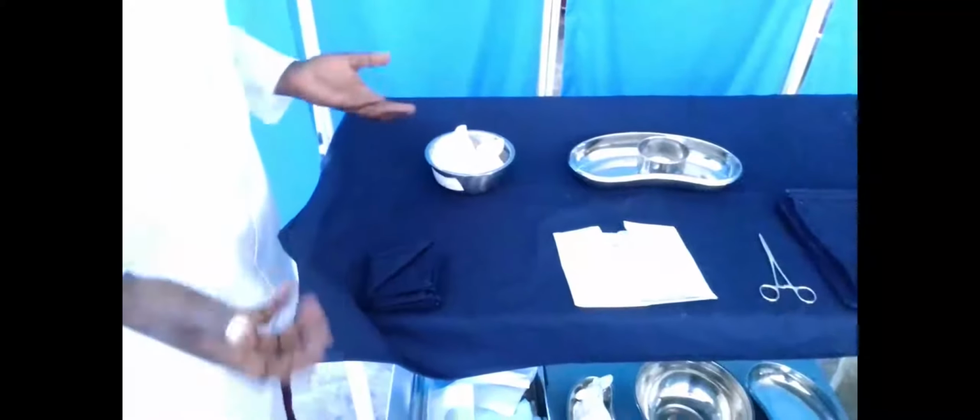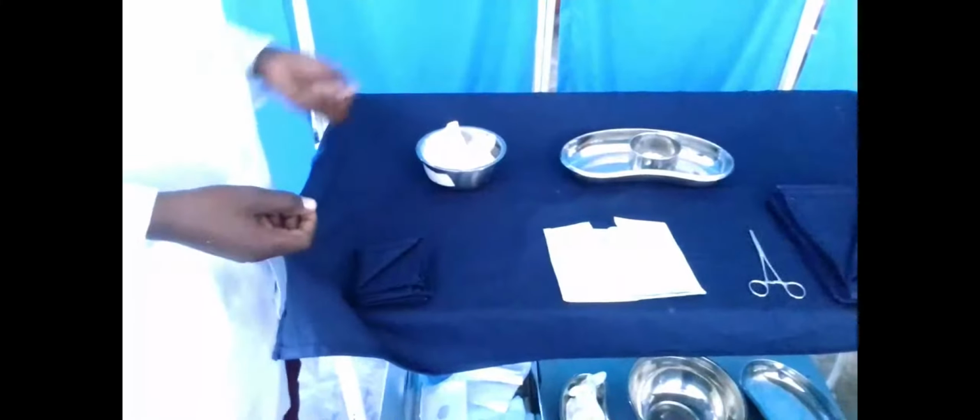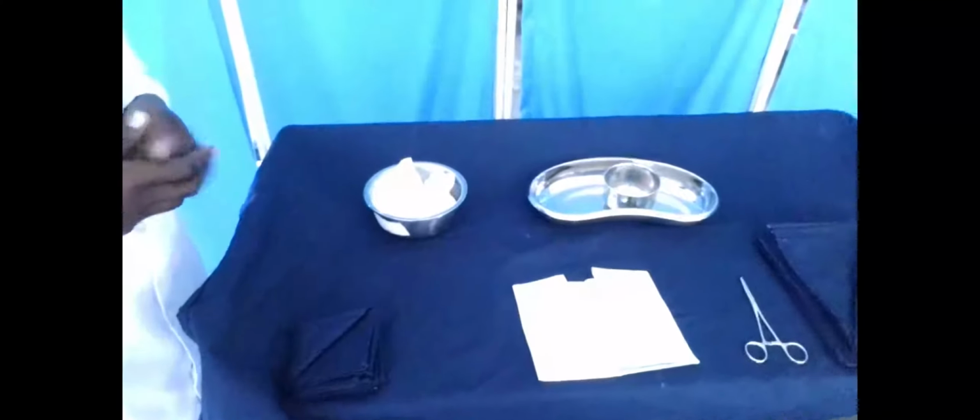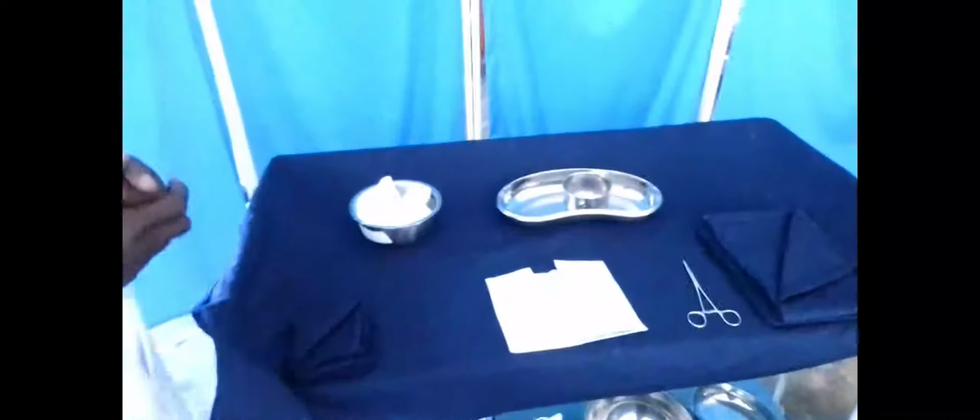So now let's introduce the trolley. We've got the top shelf and the bottom shelf. We start with the top shelf. On the top shelf, we've got a hand drying flannel or drape. You can call it a flannel or towel or drape. Then we've got a ball of gauze and cotton balls. These balls will be used for cleaning. Then we've got a pair of sterile gloves.